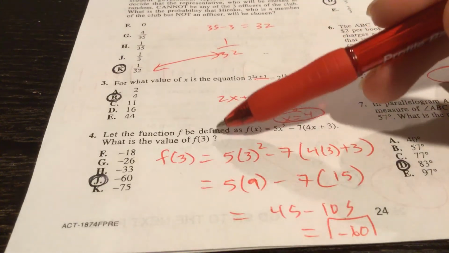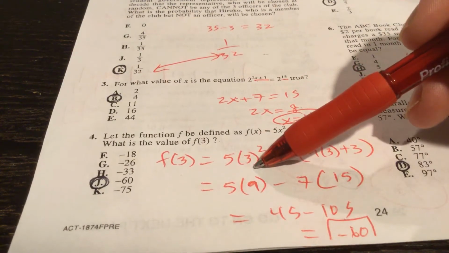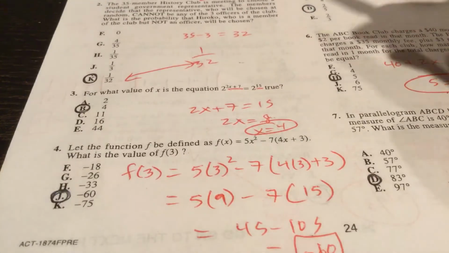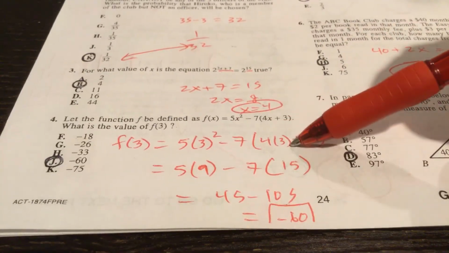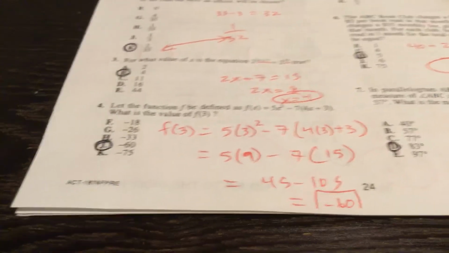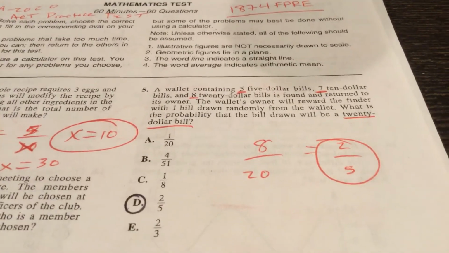F of 3 means, sorry, you're going to let x be 3. Plug 3 in for x, you just got to use the order of operations. It's not 5 times 3 and then squared. It is 3 squared, then multiplied by 5. Here you do 4 times 3, which is 12. Add 3 to it, 15. 7 times 15, boom, negative 60. Got a great chance of being 4 for 4.